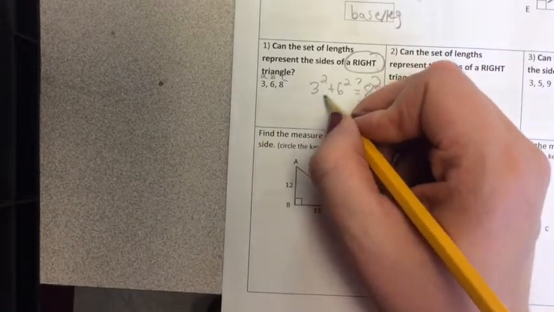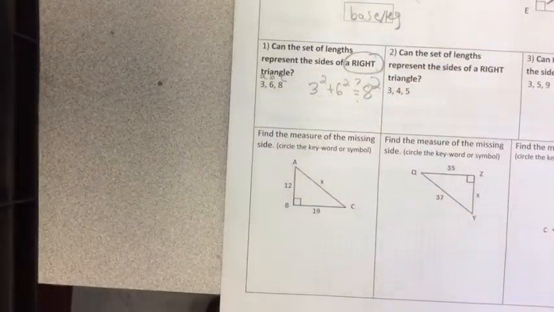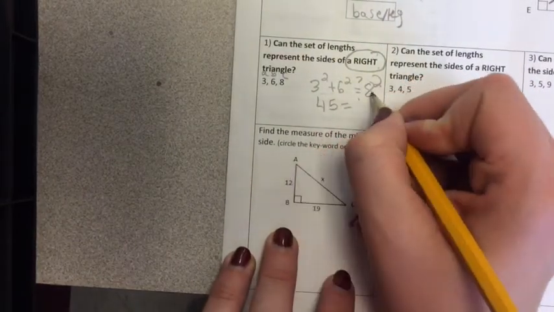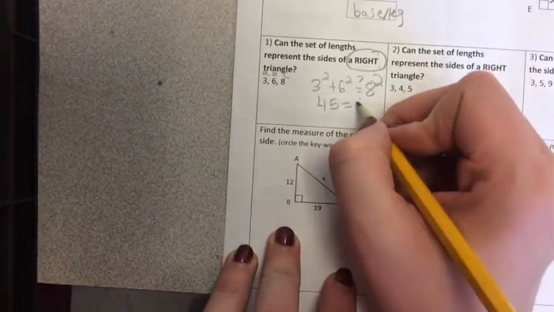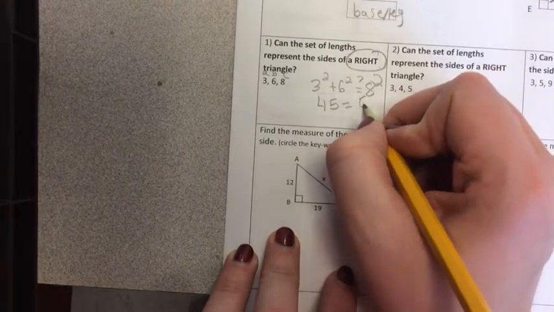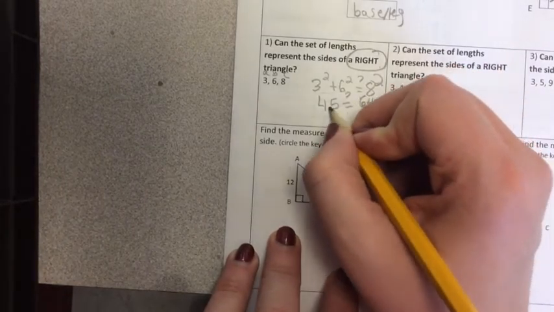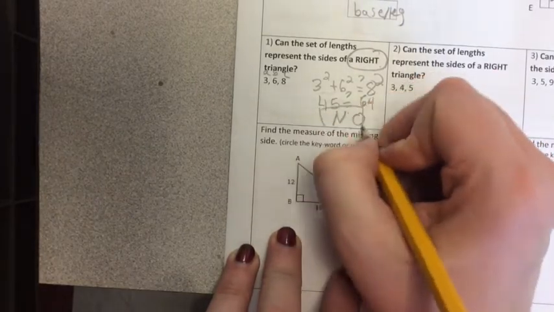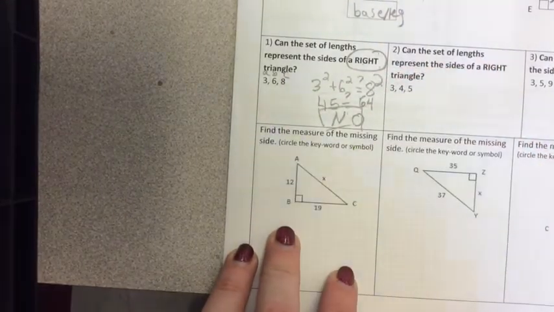So when I simplify this, it gives me 45. And when I simplify this, it gives me 64. Does 45 equal 64? No, it does not. So no, it is not a right triangle.